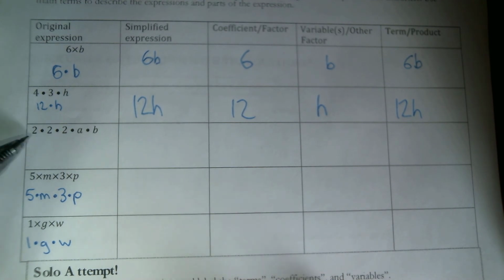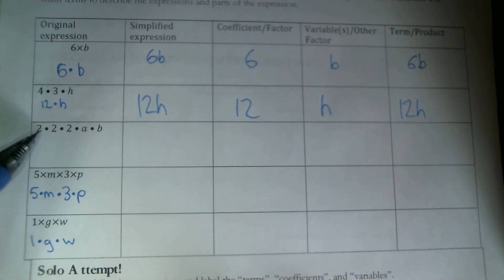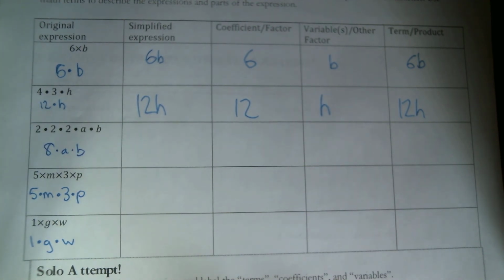Okay, so be careful on this first one. 2 times 2 is 4, and 4 times 2 is 8. So make sure you don't have 6 here, just like with our exponents. So I can say 8 times a times b. But of course, we can use adjacent multiplication to make that even smaller.